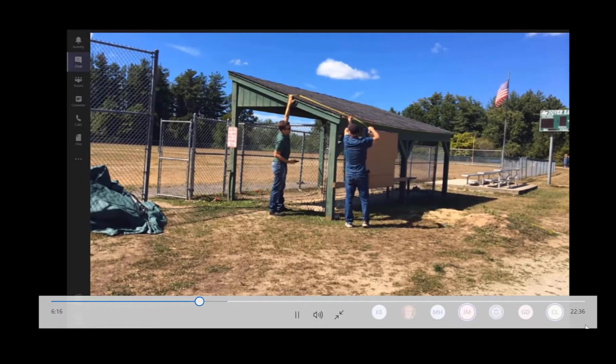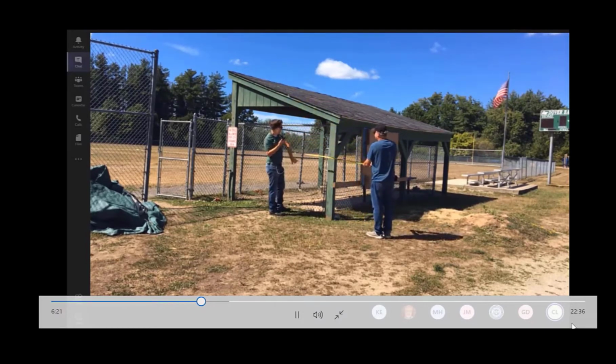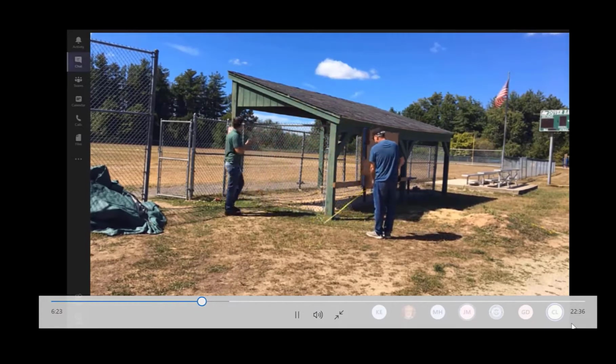Come out 10 feet 4 inches. 10 feet 4 inches on top, wide. Okay. Thank you.